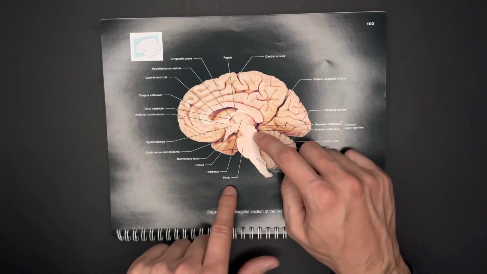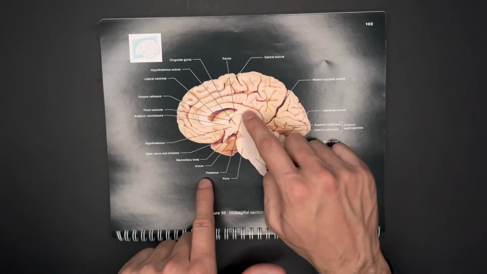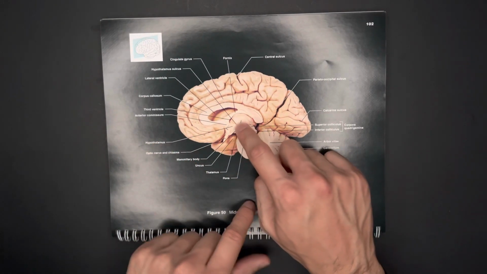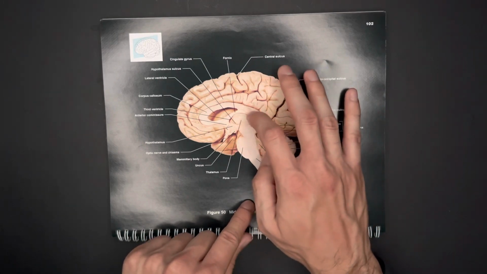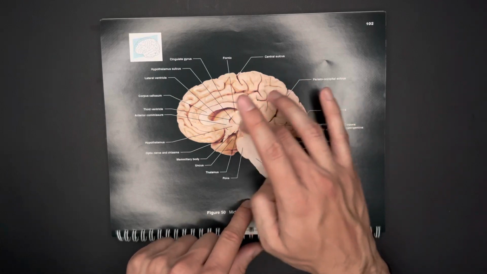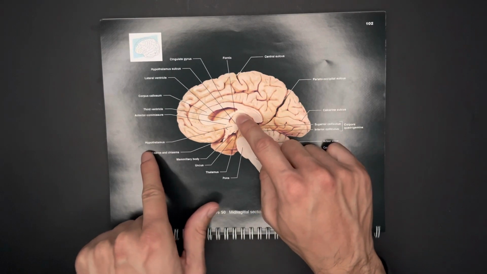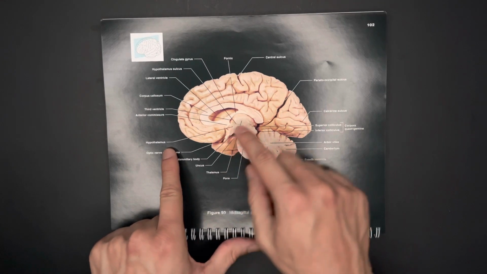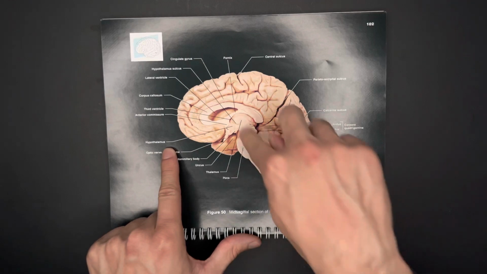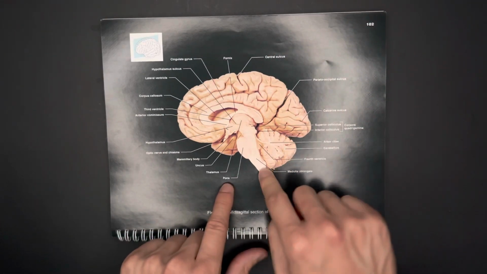Okay, so we just need to focus on the pons, the thalamus, and the hypothalamus. So they're in the central. So just remember, the thalamus is the middle part of the brain. Okay, and then the hypothalamus would be right below here on the side, and the nerve that goes down, or I mean not the nerve, but the tissue that goes down would be the pons.